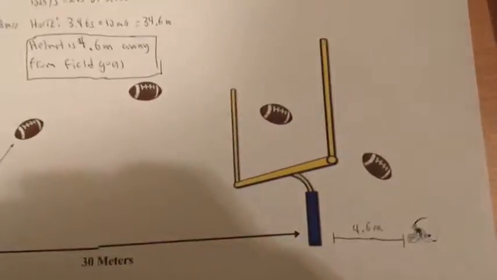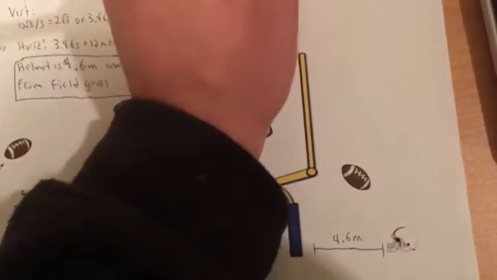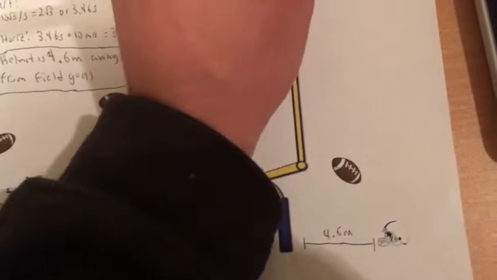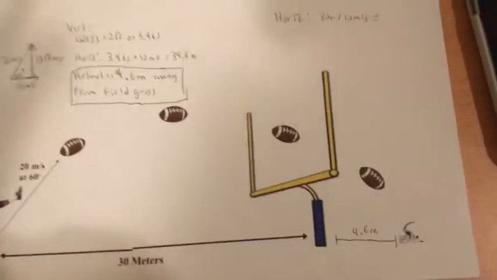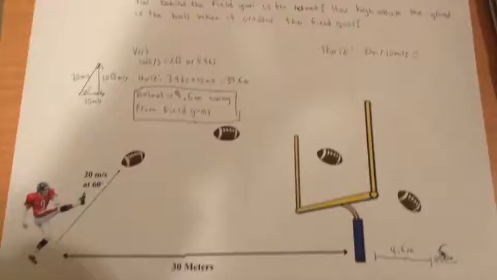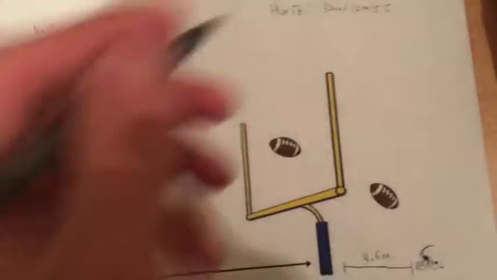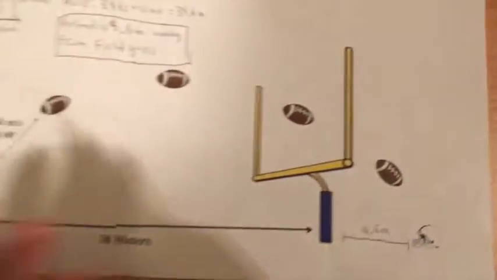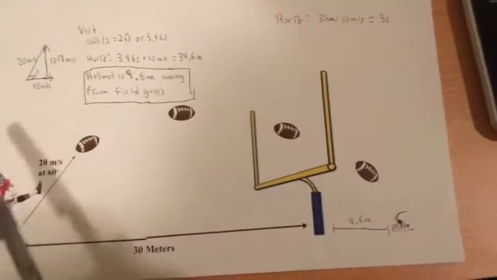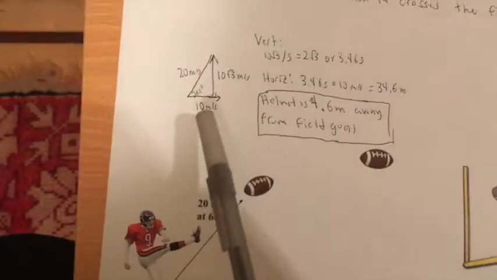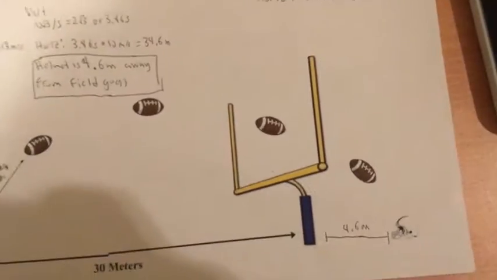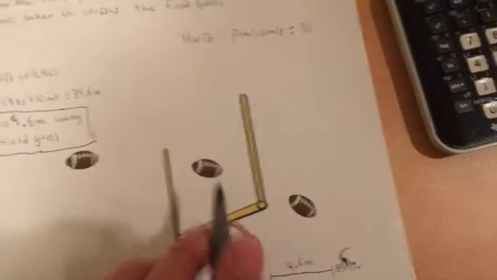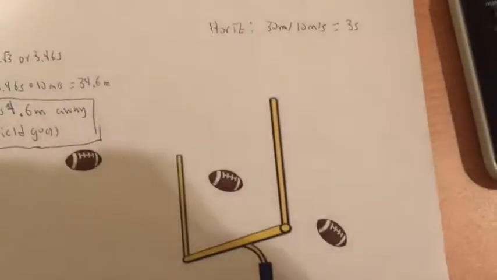So we do 30 meters divided by 10 meters a second to find time, as that's just rearranging position equals velocity times time, and that'll give us 3 seconds, which makes sense because it's going 10 meters a second horizontally, and it goes for 30 meters. So 3 seconds, it gets to the field goal at 3 seconds.